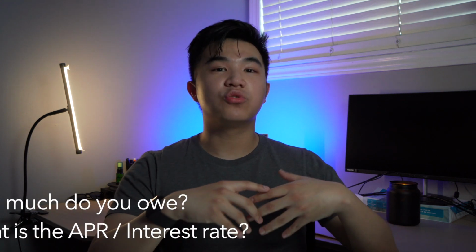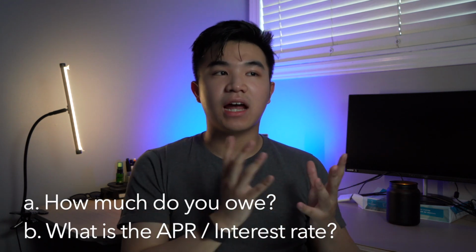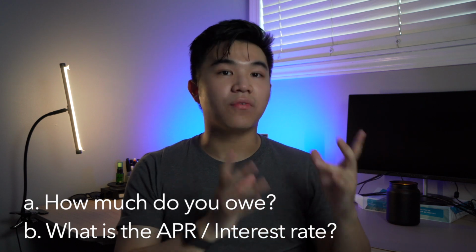So how do you invest as a student? The first thing you need to take a look at and decide is: do you have student debt, or do you have any debt at all, maybe credit card debt? For the first scenario, let's say you do have student loan debt. Do you know how much you will owe once you graduate and what the interest rate of that loan is? This is really important to think about before you even think about investing.